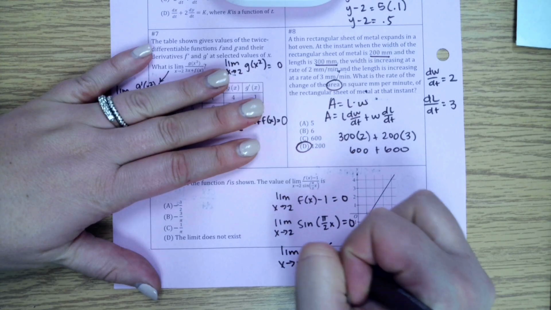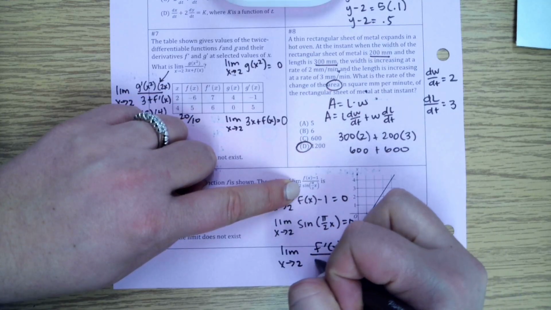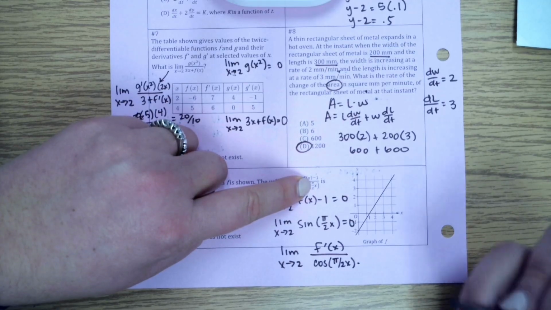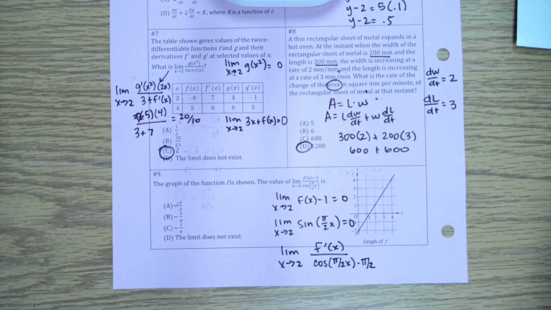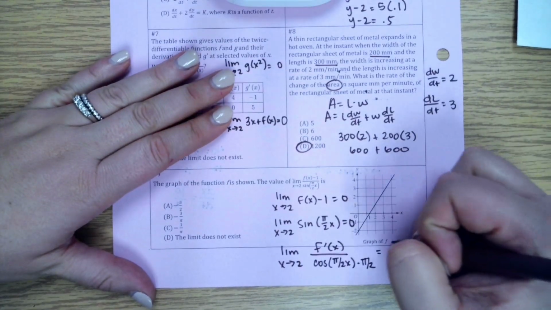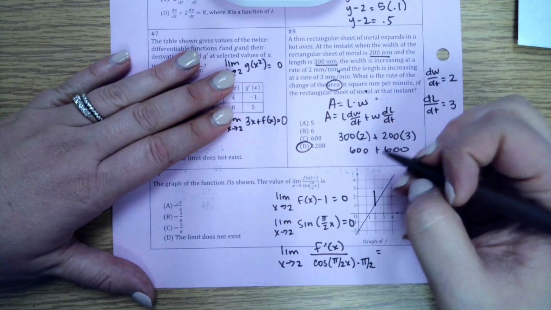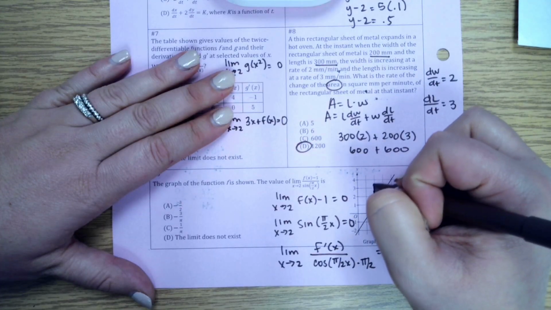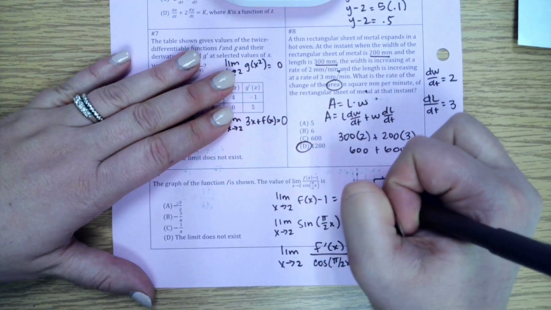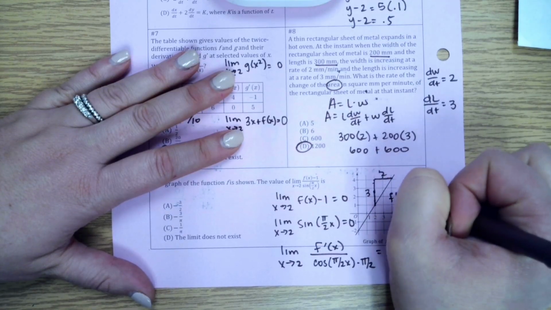Derivative of the numerator is just going to be f prime of x. In the denominator, we do need to use chain rule. So the derivative of sine is cosine of pi over 2 x, times the derivative of pi over 2 x, which is just going to be pi over 2. So I need f prime of x right here, which is going to be its slope. Looking for good points here. We're going up 1, 2, 3 over 2. So my slope, f prime of x, is going to be 3/2.